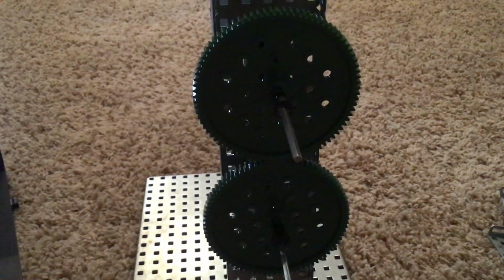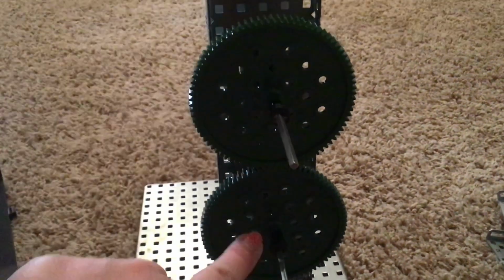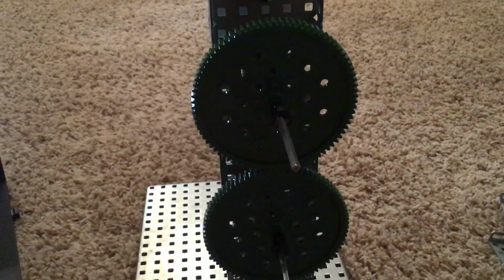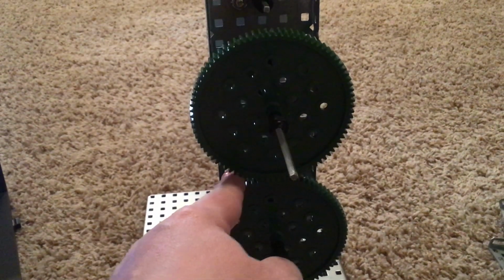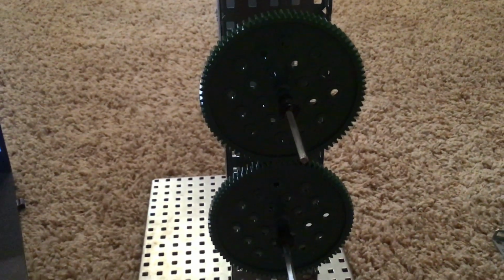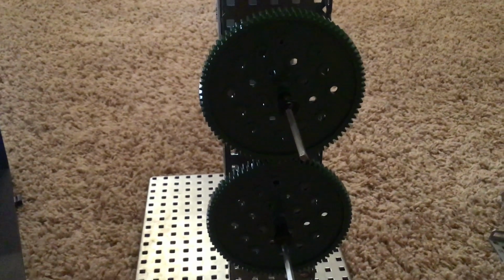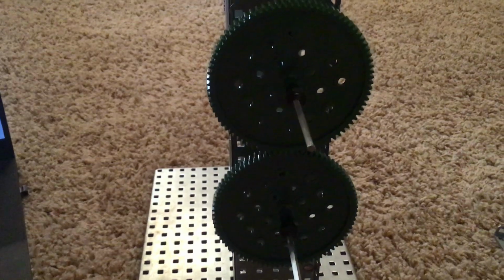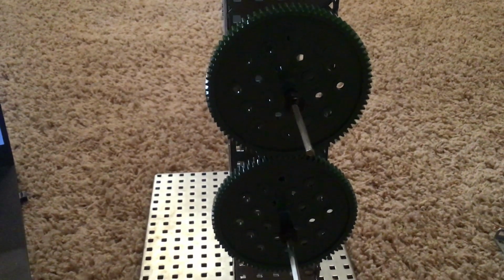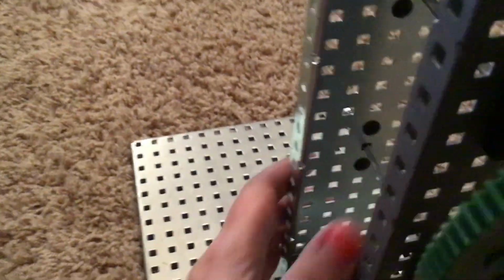Now I was talking about how an even number of gears means your first and your last will go in opposite directions, and if you look, these gears are spinning towards each other here. And so even if I had 100 gears lined up in a row, number 1 and number 100 would be moving opposite directions. And that's important to know for how we want our input and our output of our system to move.